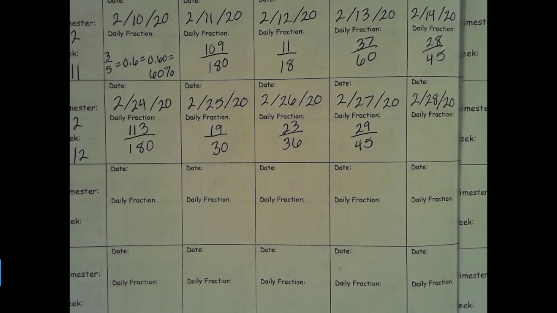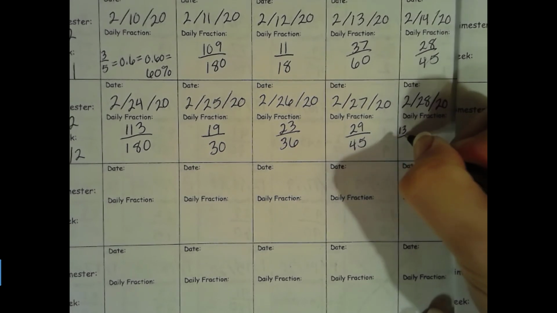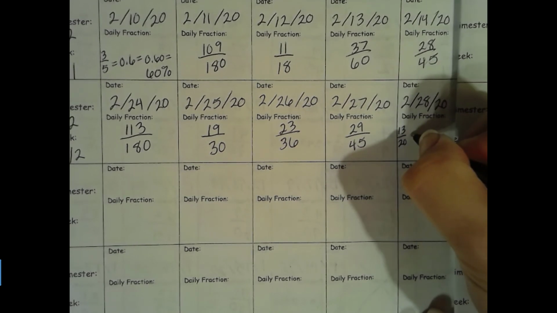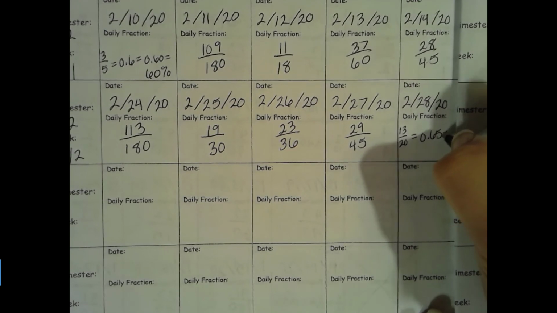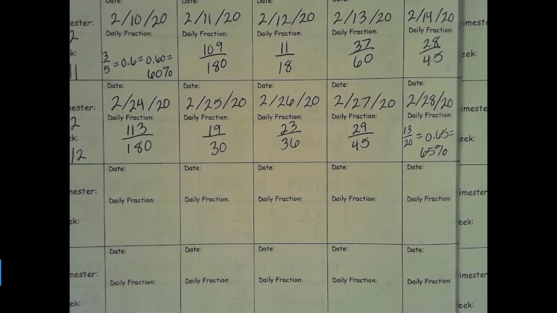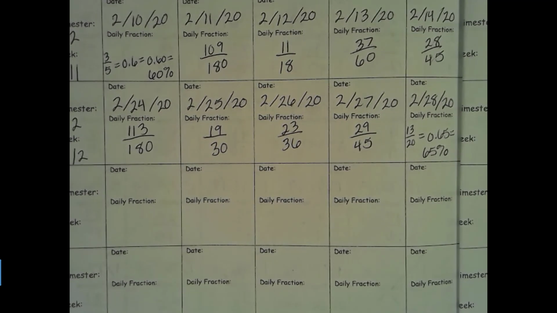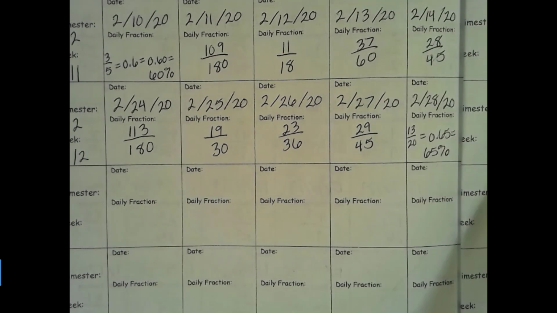Today's fraction is 13/20ths, which is equivalent to 65 hundredths, which is equivalent to 65%. So we have completed 65% of the school year, and we have 35% left to complete. We did groups of 9, so let's go ahead and get out our number line.